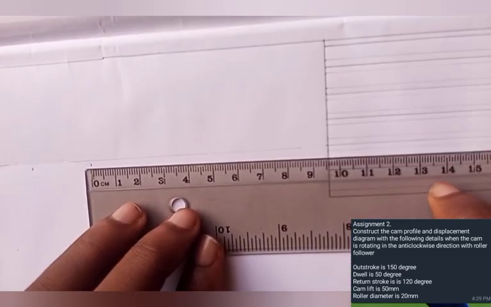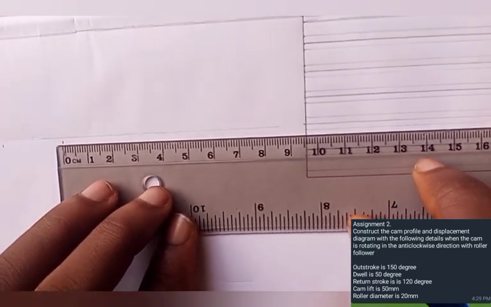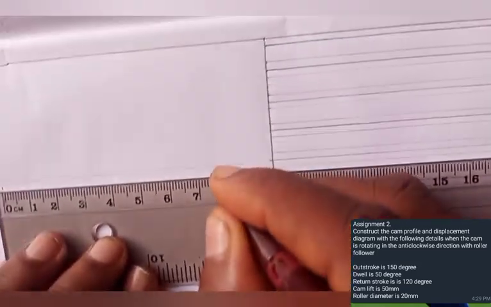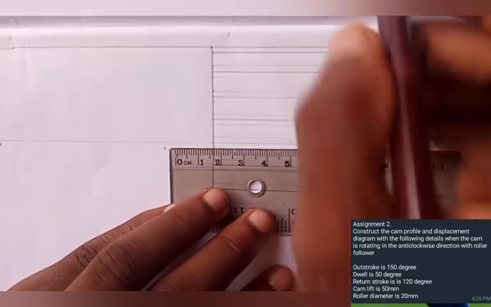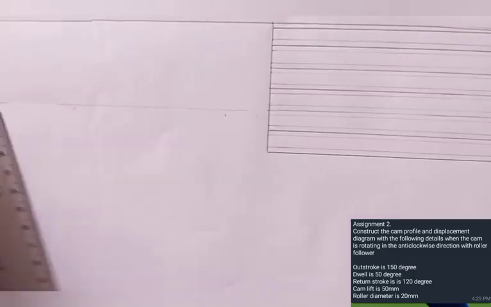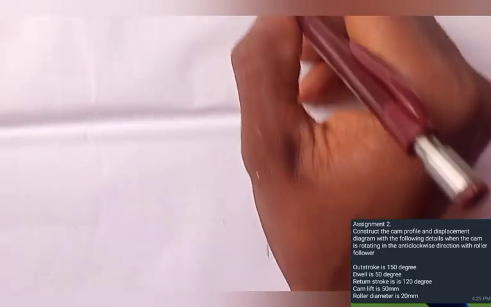So you measure 7.5. And remember, our remaining dwell, we said is 40. So 40 divided by 20 will give us 2 centimeter.